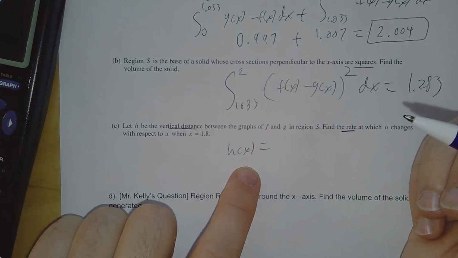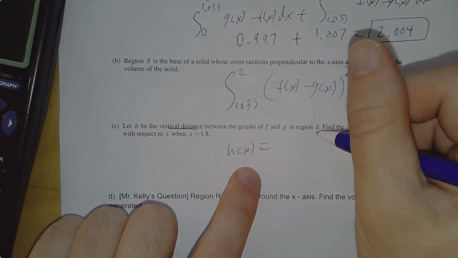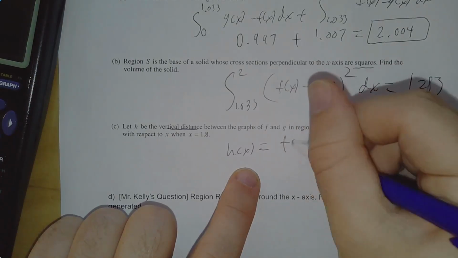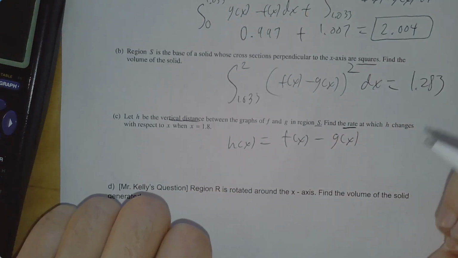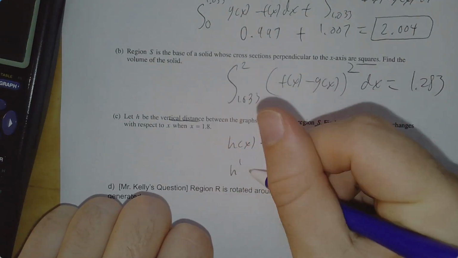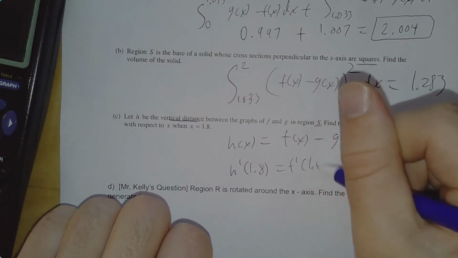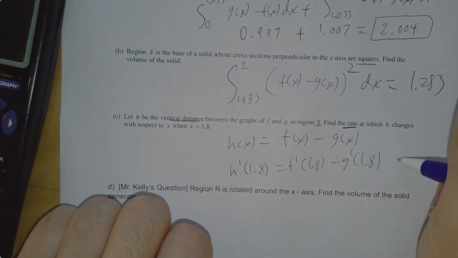The vertical distance for region S, I'm just going to keep it in the right order, top minus bottom. So it's going to be f of x minus g of x. And so we're gonna do h prime of 1.8 equals f prime of 1.8 minus g prime of 1.8. And then we're just gonna put this in the calculator.